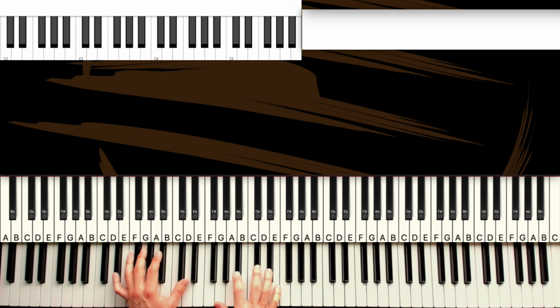Let's say I want to add even more flavor and make the chords a little bit more dreamy. So then we can do something like this.